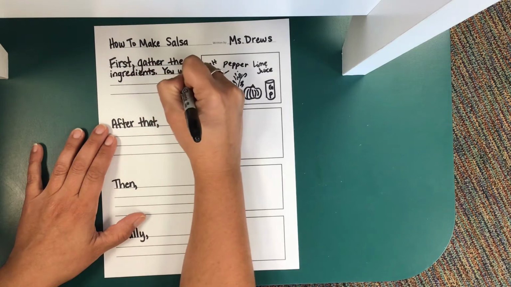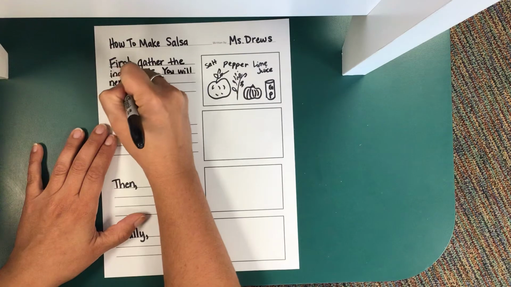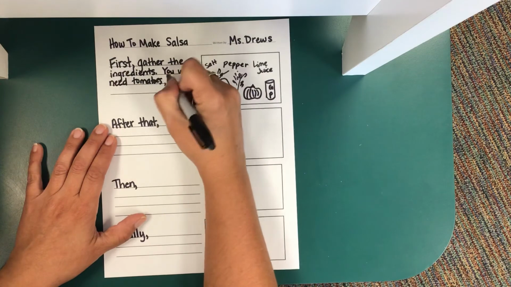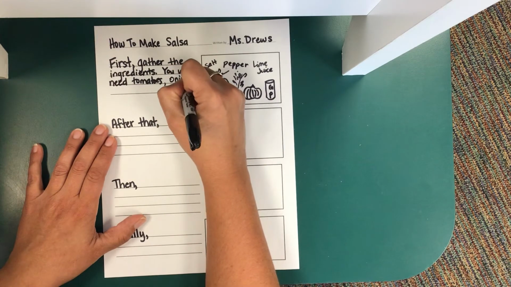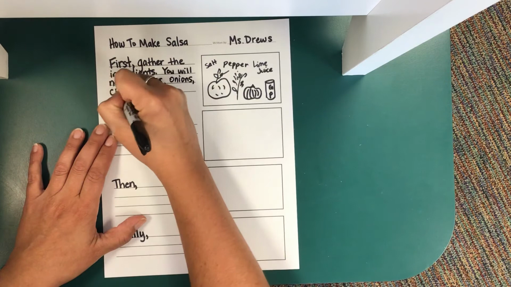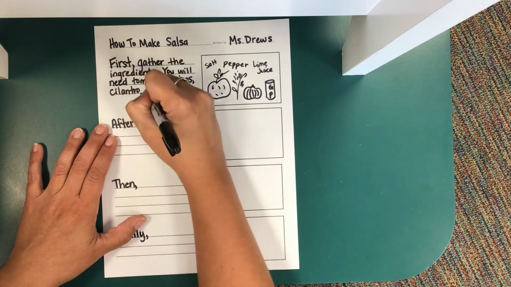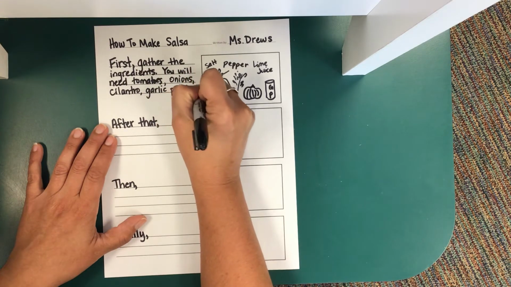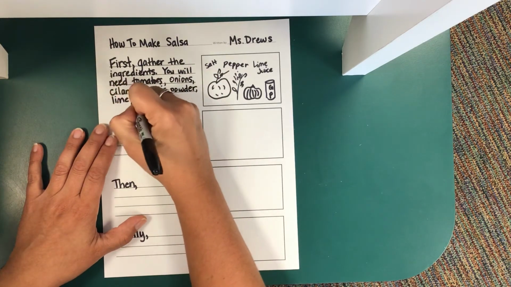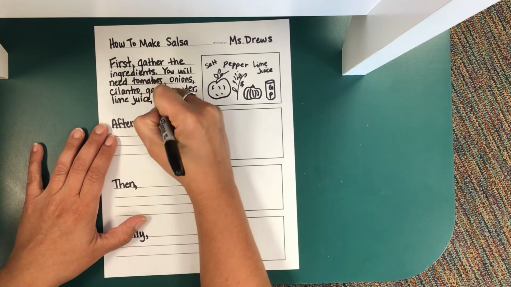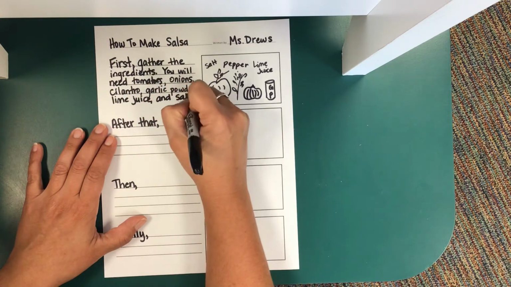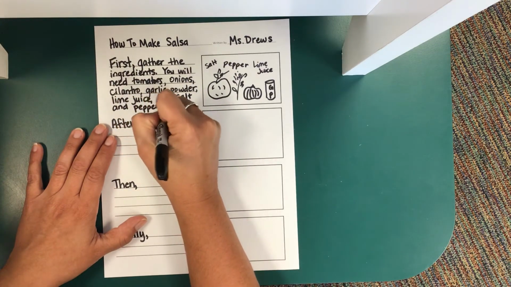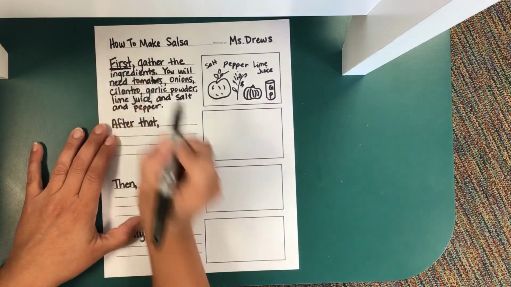You will need tomatoes, onions, cilantro, garlic powder, lime juice, and salt and pepper. Okay, so that was step 1, and I remembered to put in my time order word first.